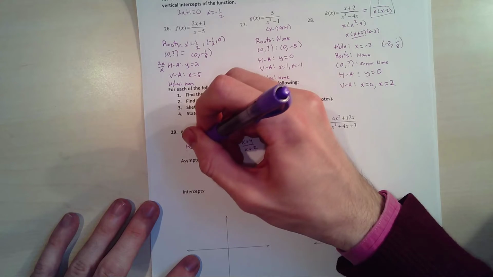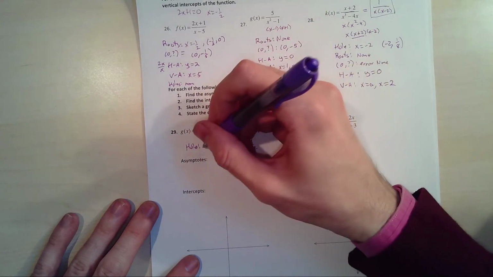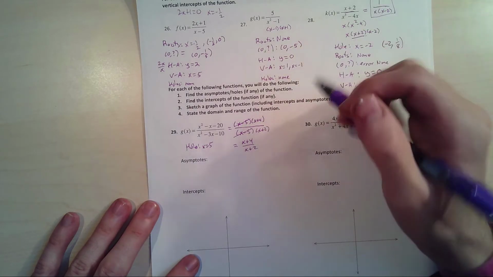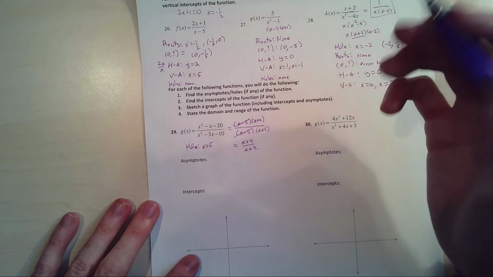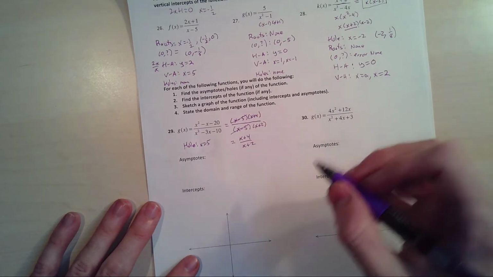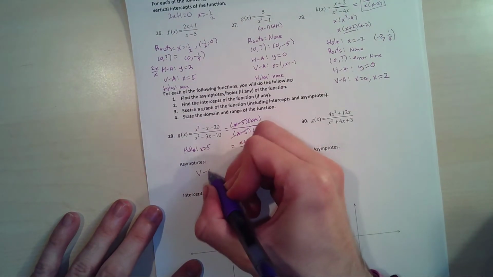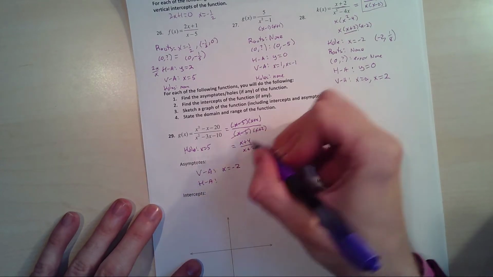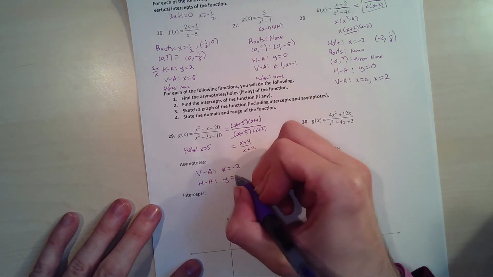So we have a hole at x equals 5. And again, you could plug 5 in up here and you get 9 divided by 7, but I don't really care. All right, asymptotes. So we have a vertical asymptote at x equals -2. We have a horizontal asymptote. x over x is 1, so y equals 1.